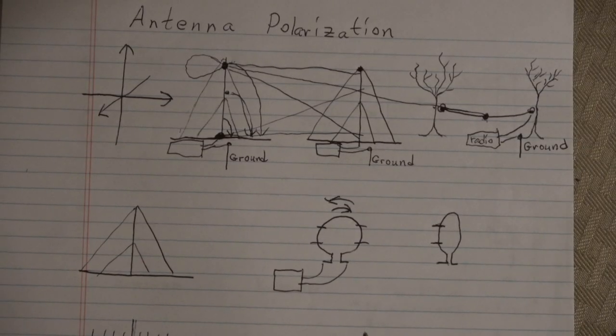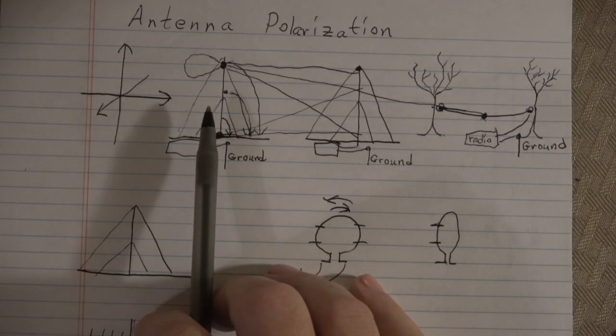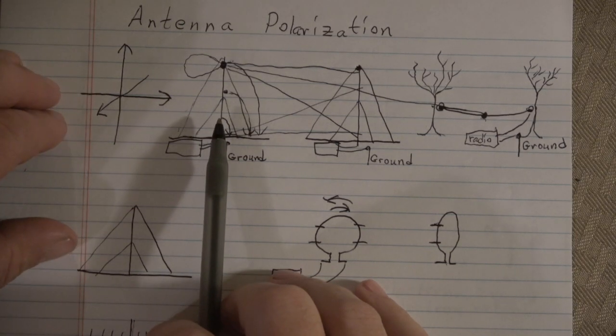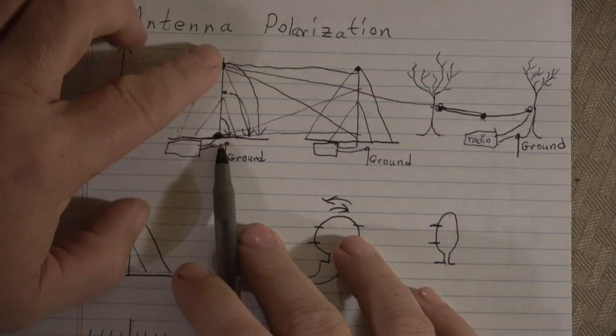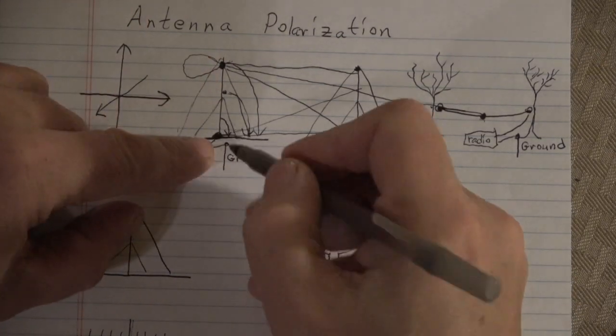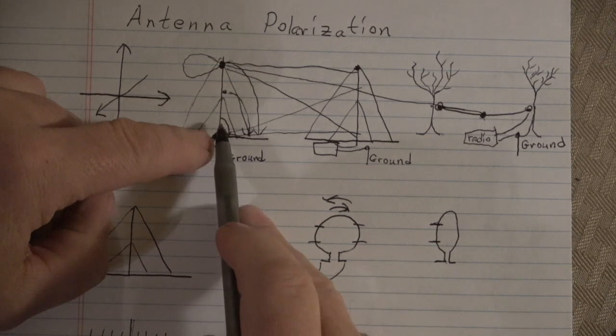Okay, looking over antenna polarization rather than lensing polarization, this is where we're talking about radio waves being polarized. If you look at a vertical antenna, it creates huge quantities of photons at every single dot.